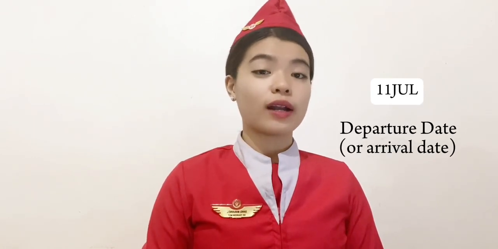AN or SN is the transaction code, 11 July is the departure date, or arrival date for a display by arrival time. MAD CPH are the city or airport codes of origin and destination. 0900, or 9 a.m., is the departure time, or arrival time for displays by arrival time.